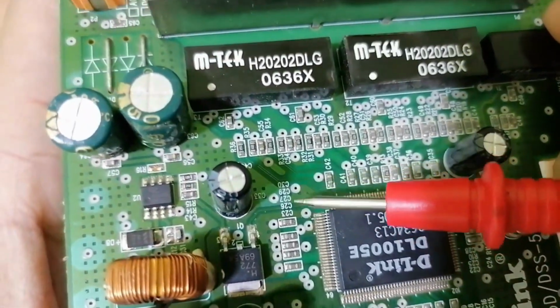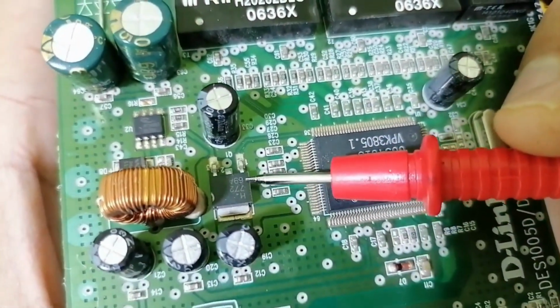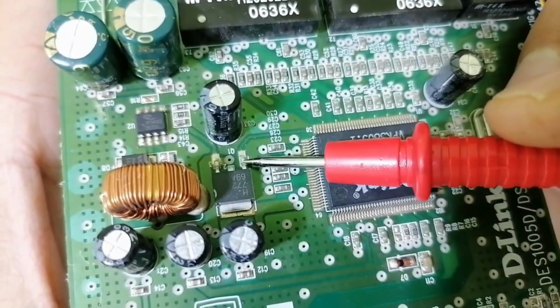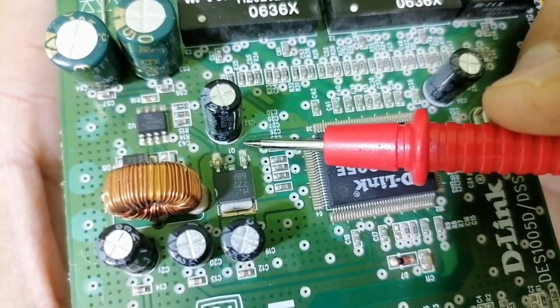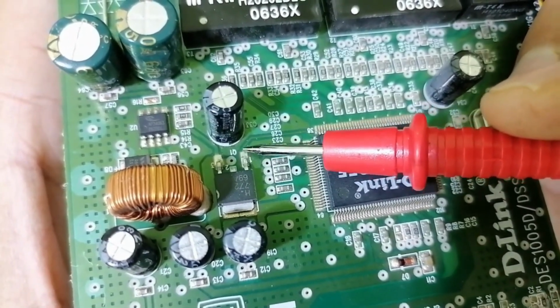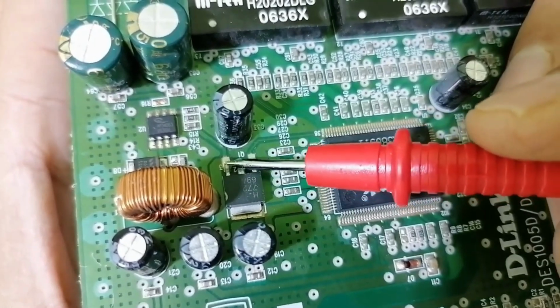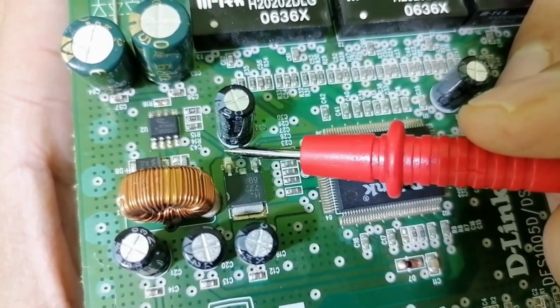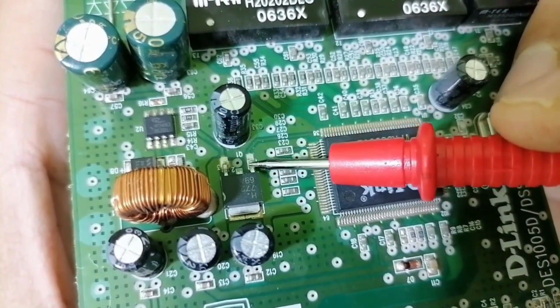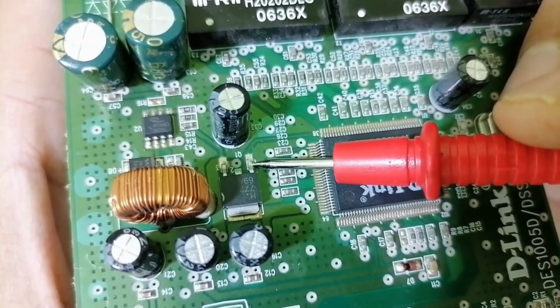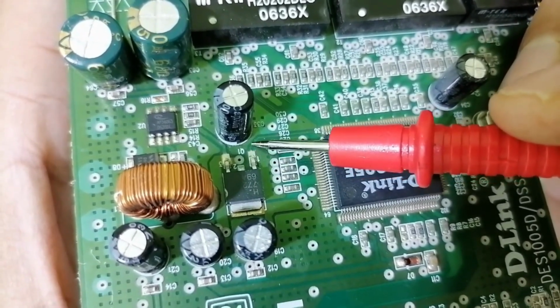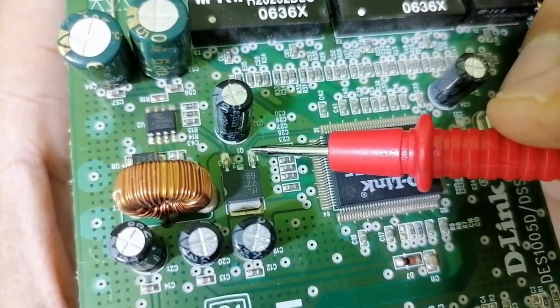So let's see, for example, this MOSFET, as you can see over here. This pin is connected to this line. Do you see this line? It's a thin line, but this pin is connected to a bolded line, as you can see. So this is the gate. Why the gate? Because this is the control signal, a thin line.